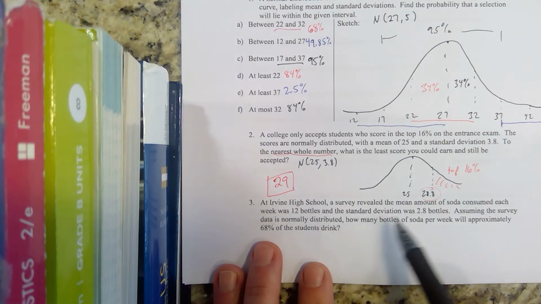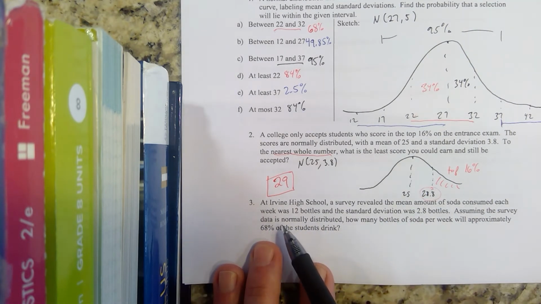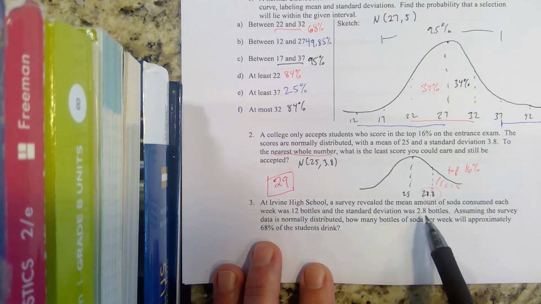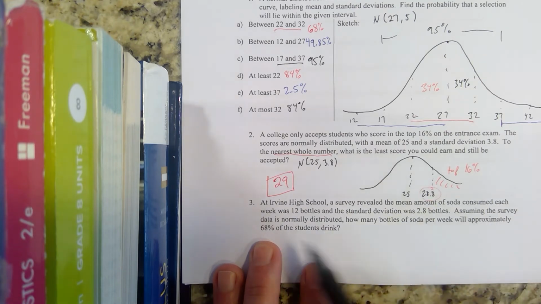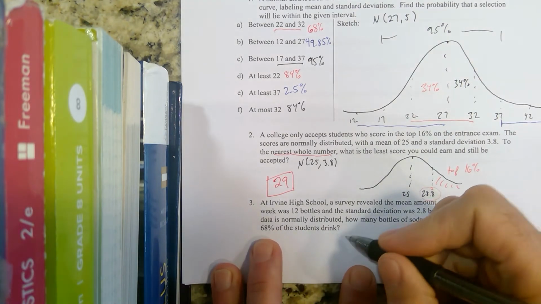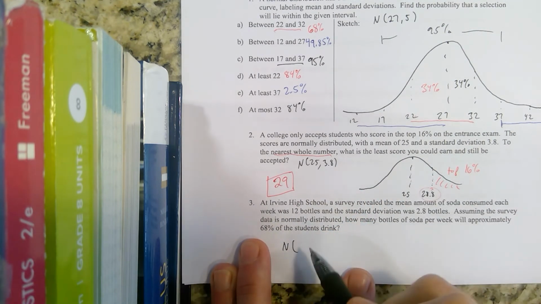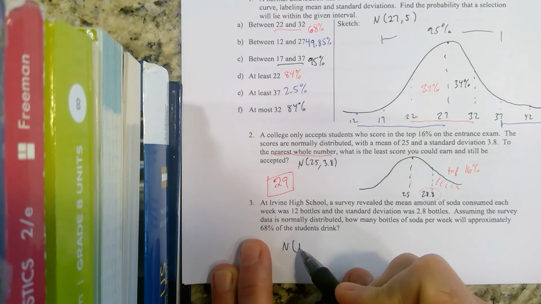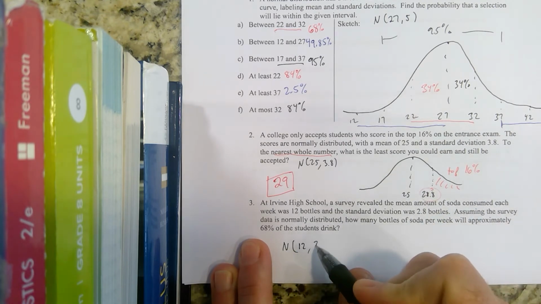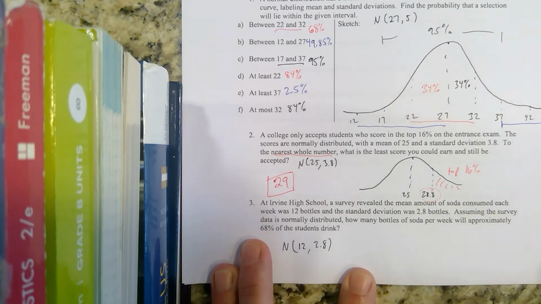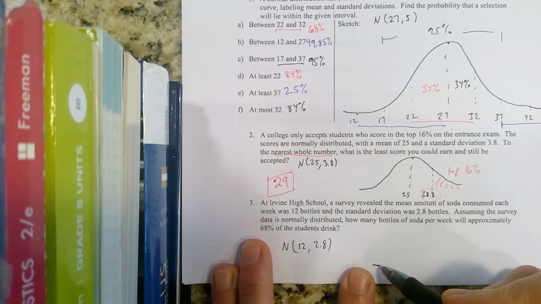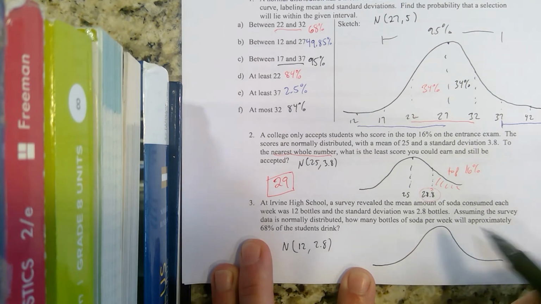Mean is 12, standard deviation 2.8, and normal. So, same thing. I'm going to replace all those words with these nice convenient symbols. Mean of 12, standard deviation 2.8. And I can draw the normal curve.